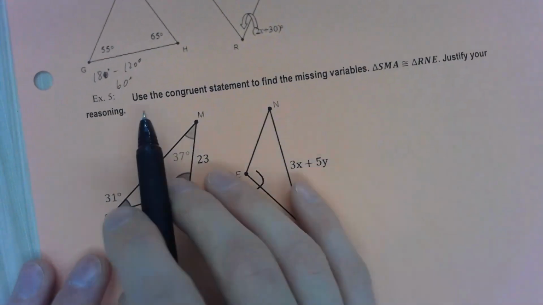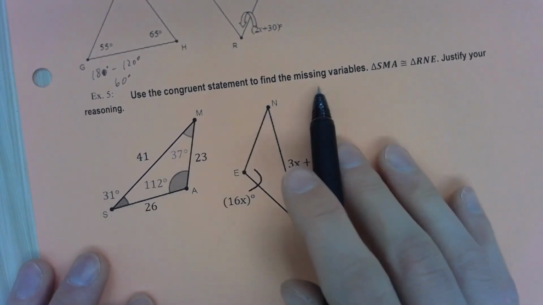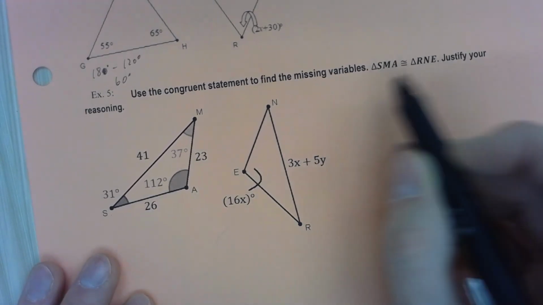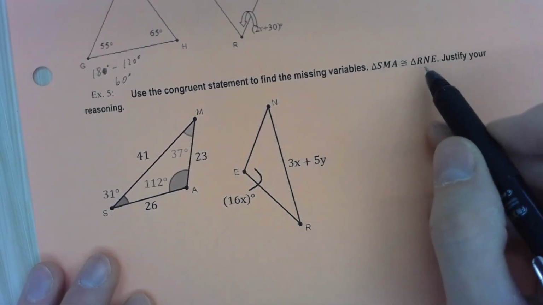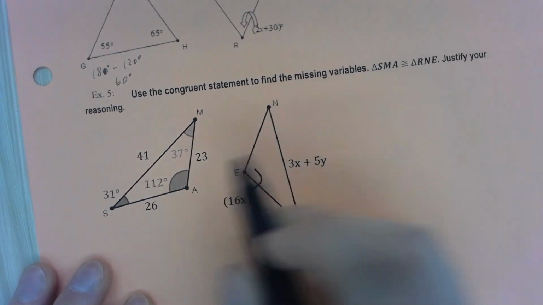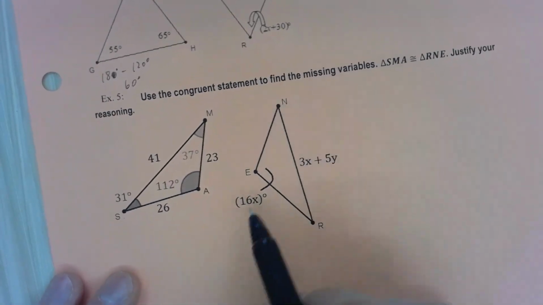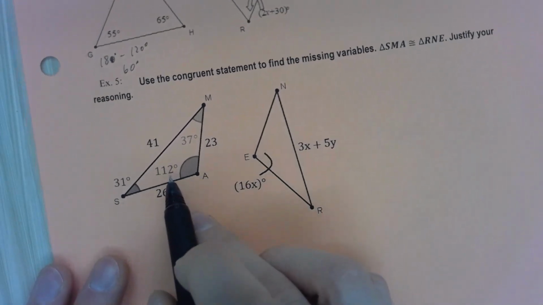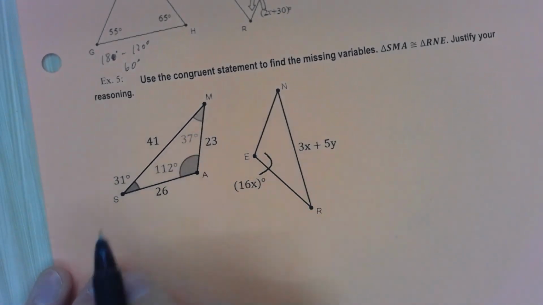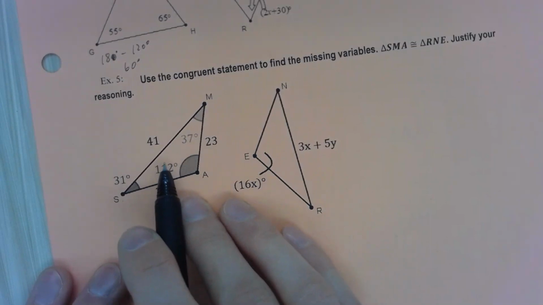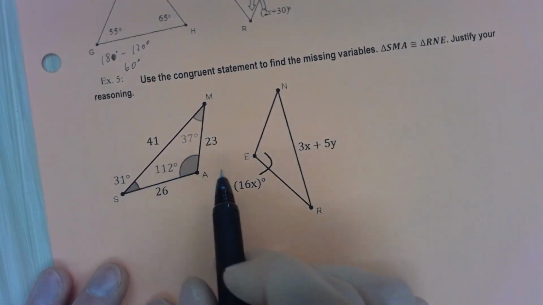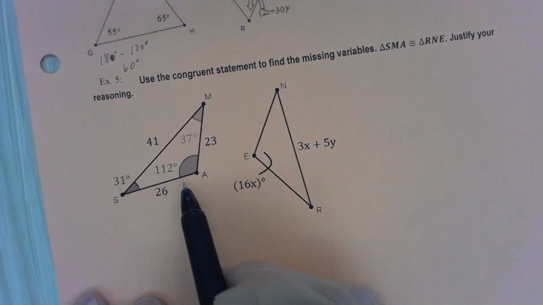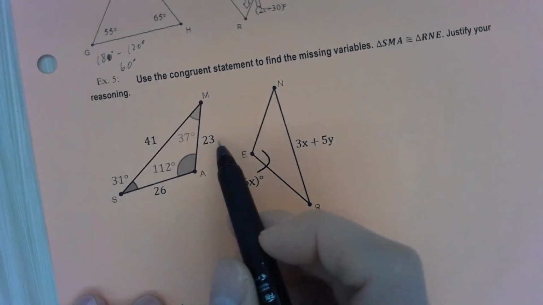And then our last example here: use the congruent statement to find missing variables. So we have these two triangles are congruent. Triangle SMA is congruent to triangle RNE. Justify your reasoning. So we're trying to find x and y. In this case, we know this angle is 112, this angle is 37. See, this is 41, this is 26, this is 23.